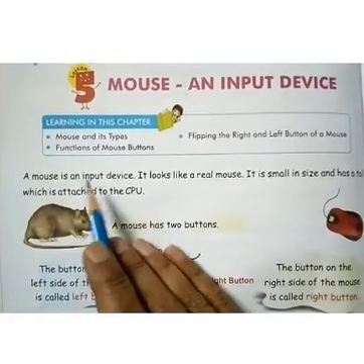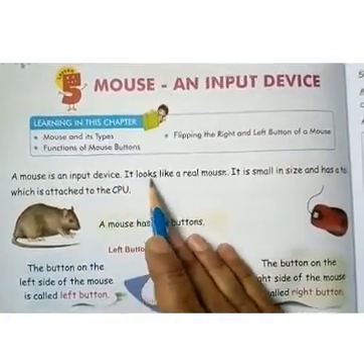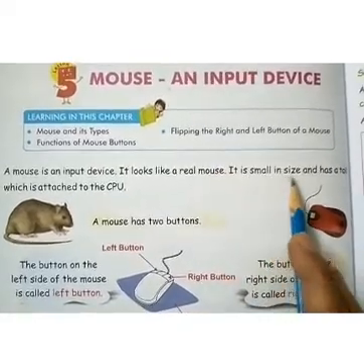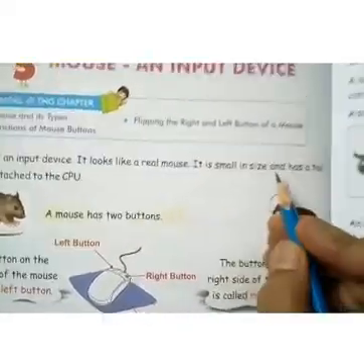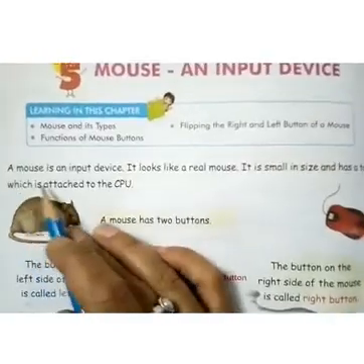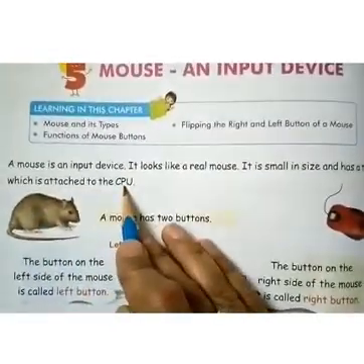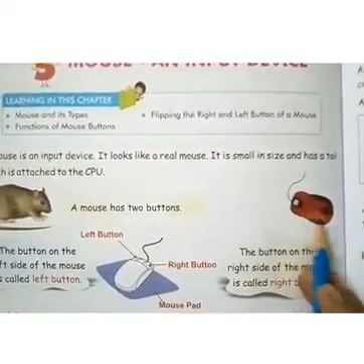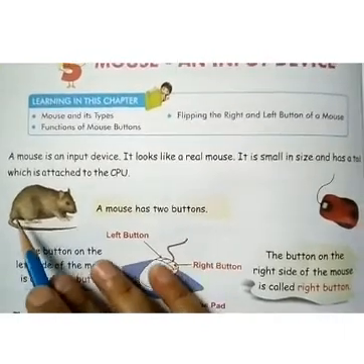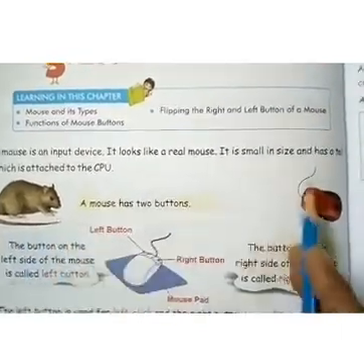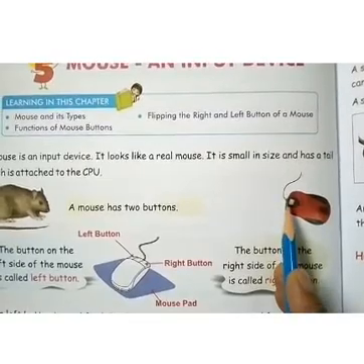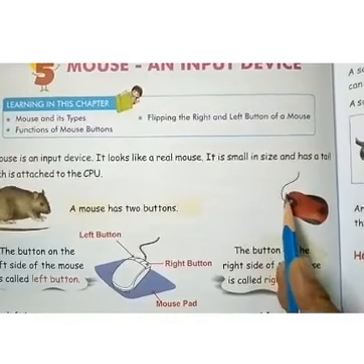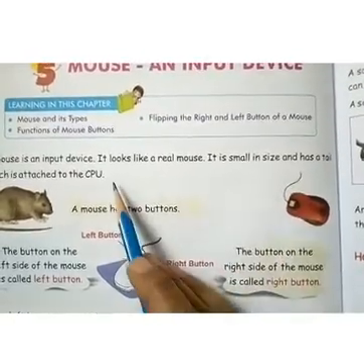A mouse is an input device. It looks like a real mouse. It is small in size and has a tail which is attached to the CPU. Now this is the computer mouse and it looks like a real mouse because a real mouse has a tail and a computer mouse also has this small tail. It is not a tail, actually it is a cable which is connected to the CPU.